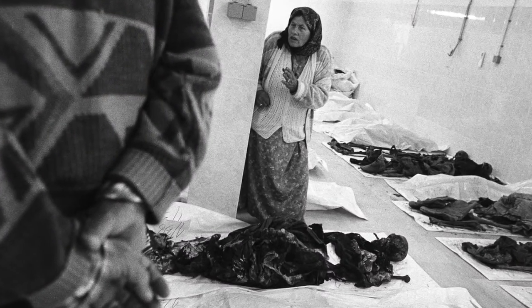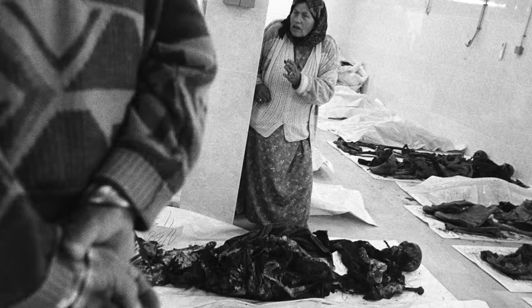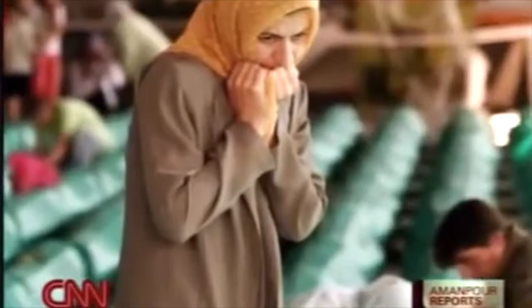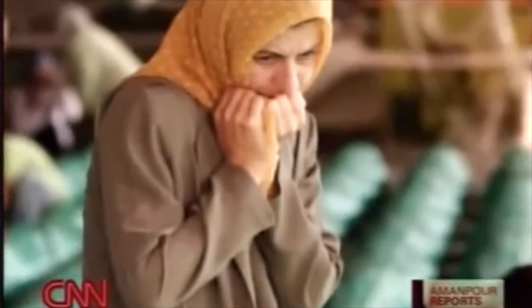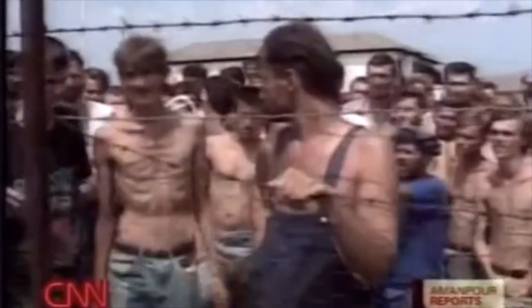Most horrific of these crimes was the rape of thousands of Bosnian women, resulting in the birth of rape babies that were left to die or were displaced even to this day. The difference between this genocide and other genocides around the world was the continued news coverage from inside Bosnia, covering all the horrific atrocities being committed by the Bosnian Serbs.